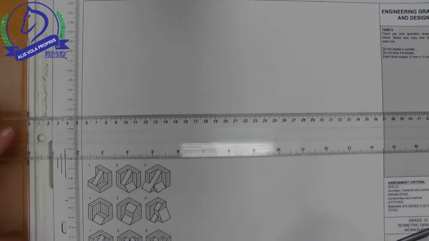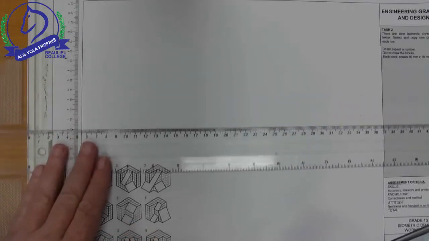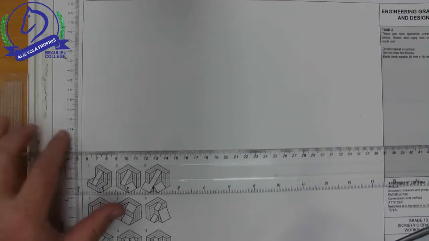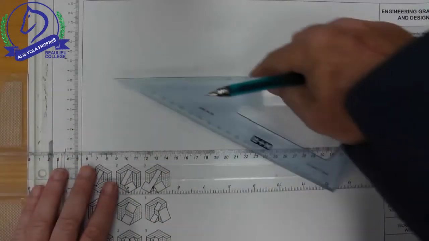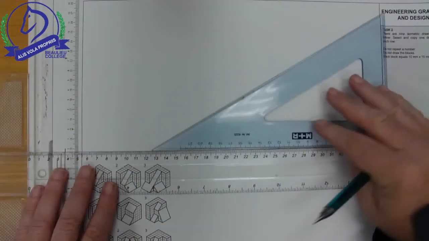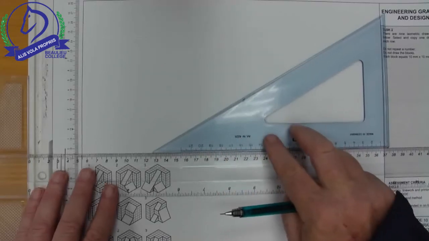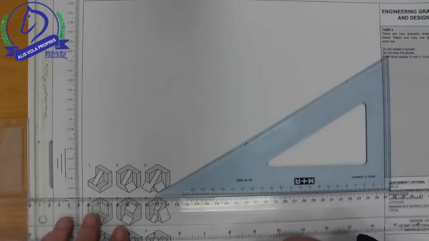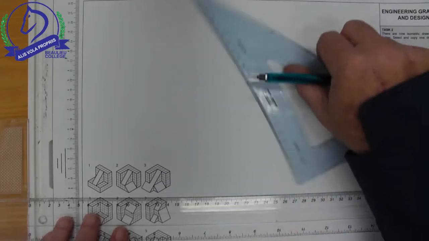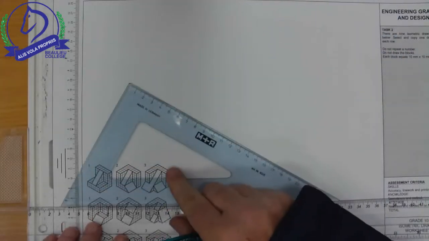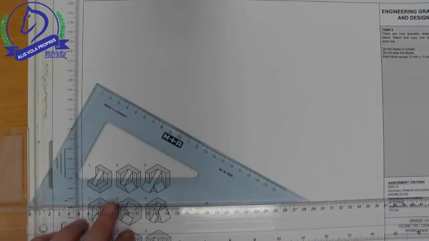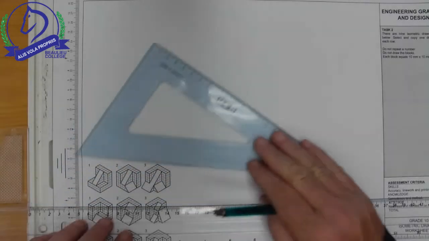Now remember, with your T-square you need to make sure that it is up against the edge of your board so that it's always going to give you that right angle. Then your 30-degree set square. This is going to draw any 30-degree lines that are sloping up towards the right hand side, and we can flip it around and that will give us any 30-degree lines going across at an angle.